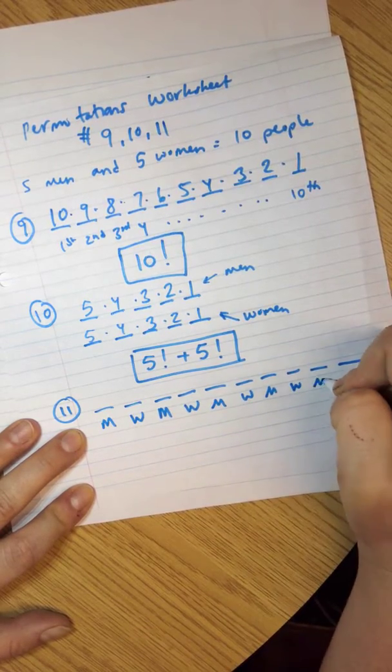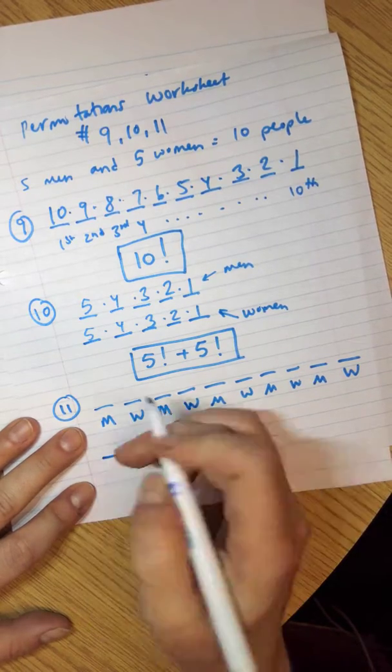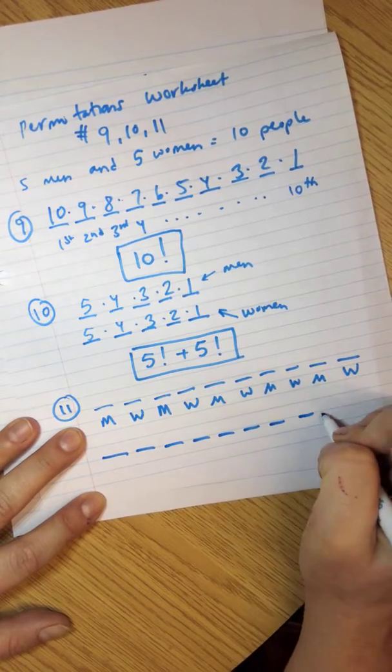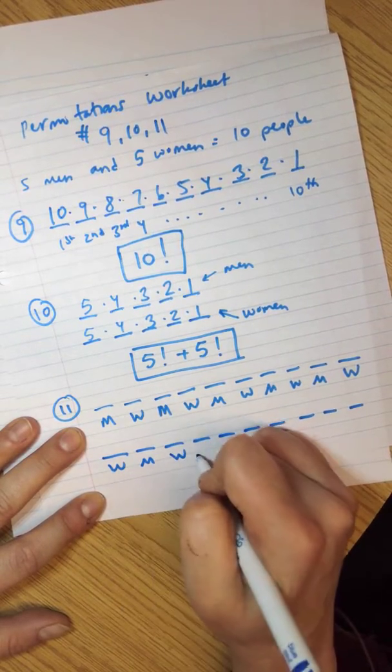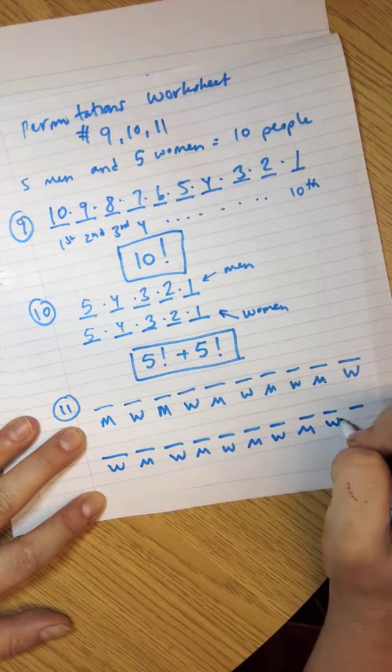Man, woman, man, woman. However, what if I started with women, as I should have? 1 through 10. So this time, woman, then man, woman, man. This is hilarious. It's so fun to make these shapes, let me tell you.